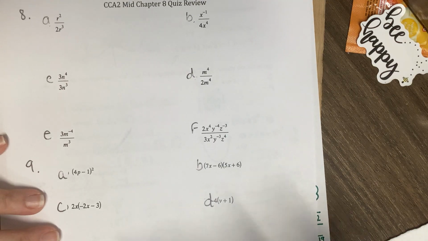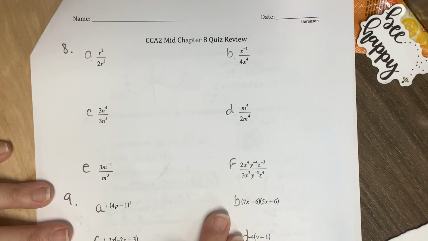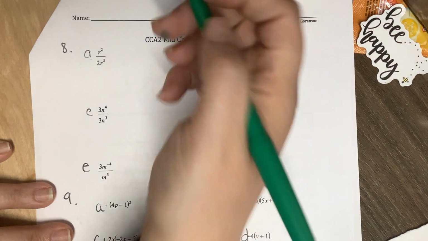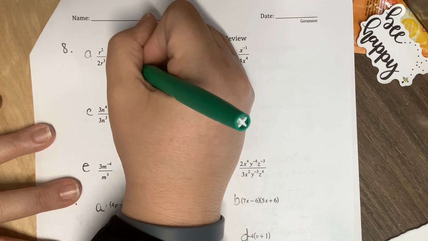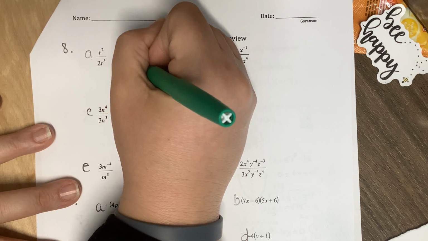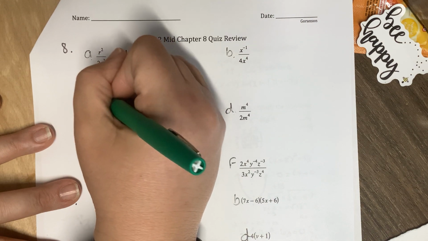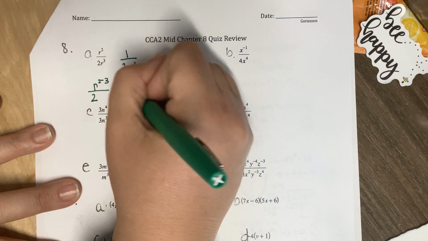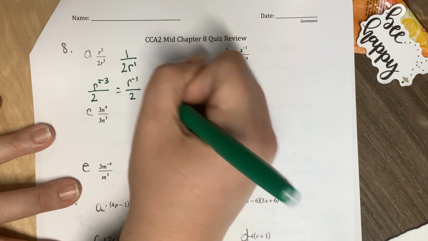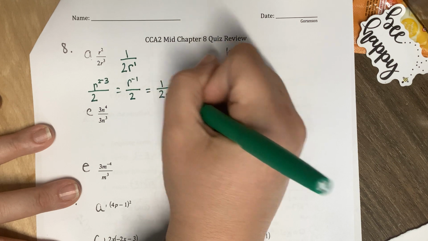Oh man, friends, we're getting close. These are those rules of exponents. If you don't have the rules of exponents, I would beg of you to please put a learning log entry into your learning log about the rules of exponents. Here we have r squared on top, r cubed on the bottom. And so that's going to be 1 over 2r to the first power. I got that by saying r squared. The 2 is going to stay on the bottom. Minus 3, which is r to the -1 over 2. That -1 has, because I need positive exponents, so that r to the -1 has to be brought down to the bottom.